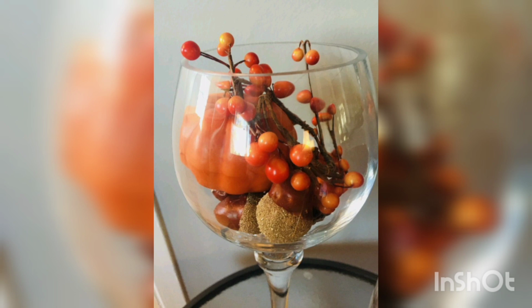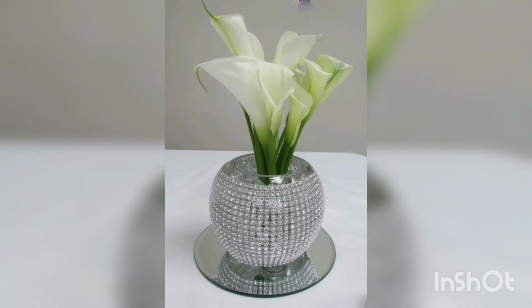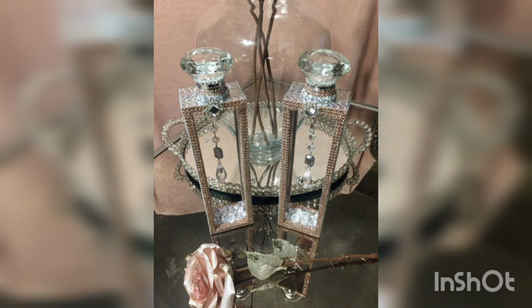You are watching the glass based table decoration centerpiece and table decoration, Dollar Tree table decoration. You are watching the lotus flower and glass bowl. You are watching beautiful candle holder centerpiece table decoration ideas. You are watching another idea of the Dollar Tree table decoration.